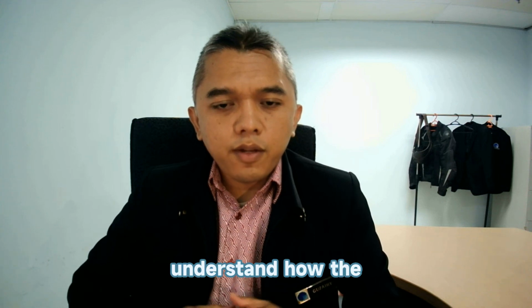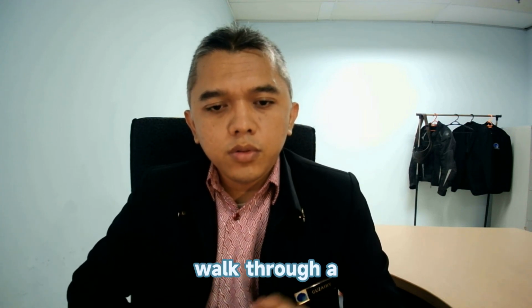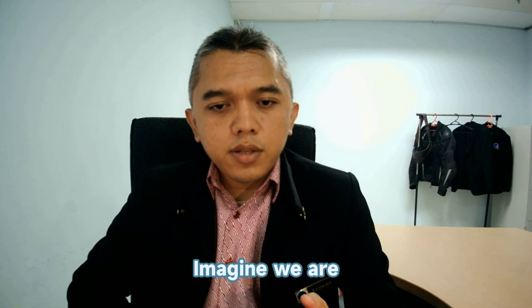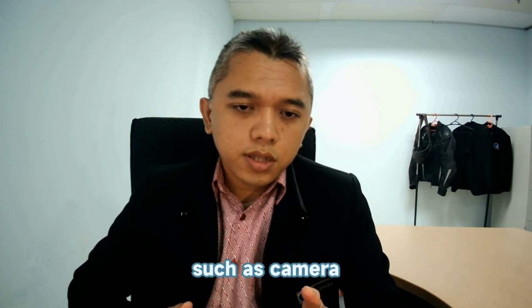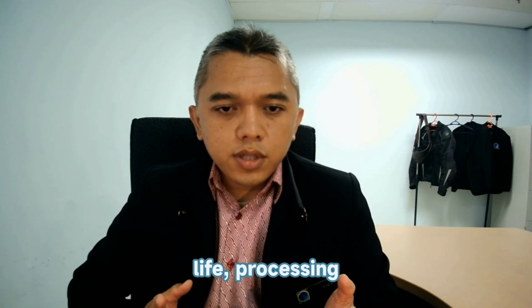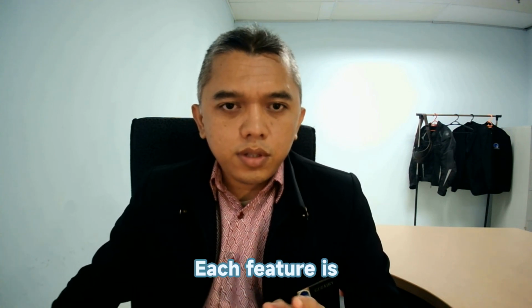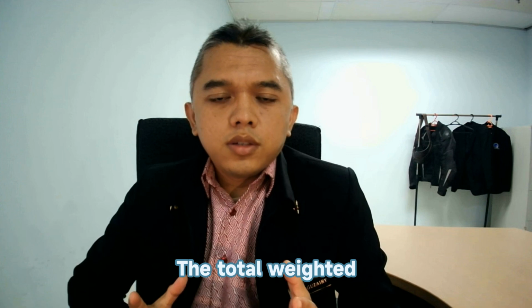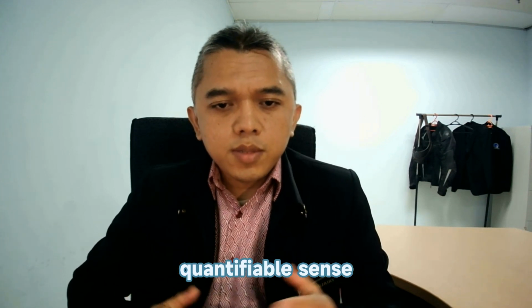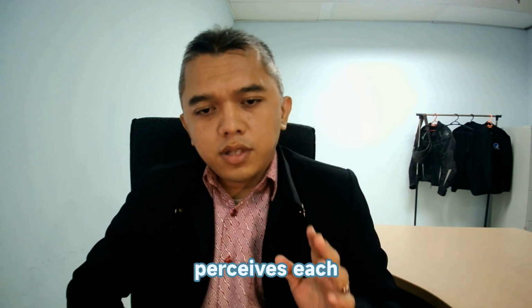To better understand how the multi attribute model works, let's walk through a practical example. Imagine we are evaluating smartphones and customers rate certain features as most important, such as camera quality, battery life, processing speed, and price. Each feature is given a weight based on how much it matters to the customer. Then each brand is scored on how well it performs in each area. The total weighted score gives us a quantifiable sense of how favorably or unfavorably the market perceives each brand.